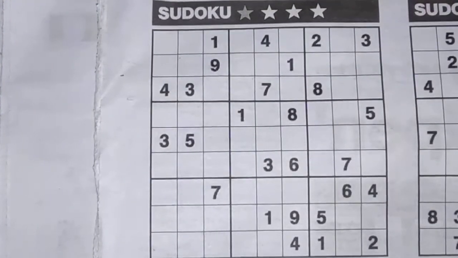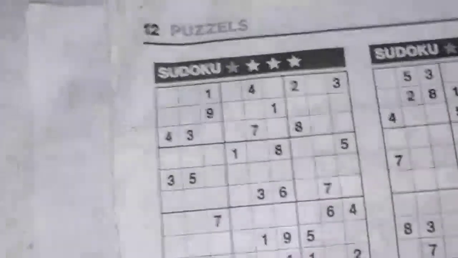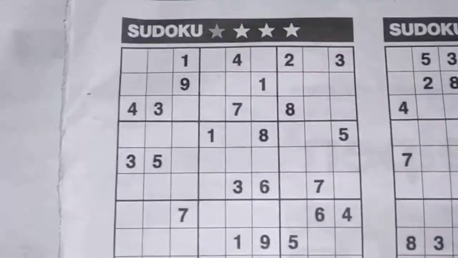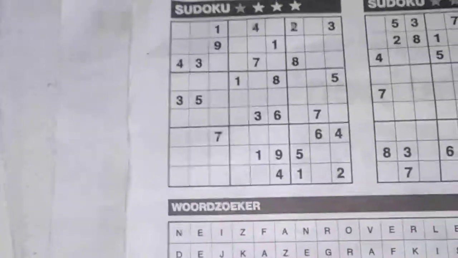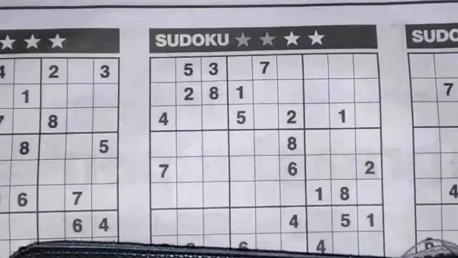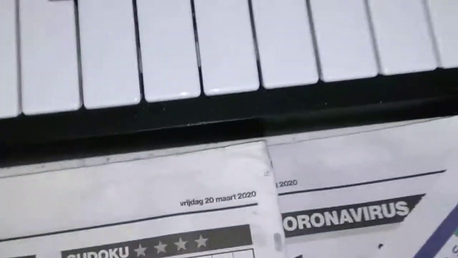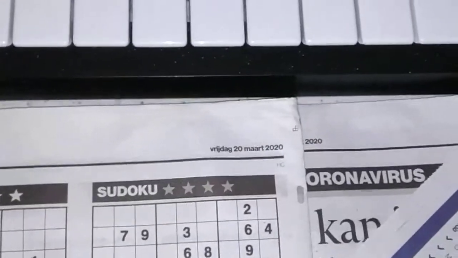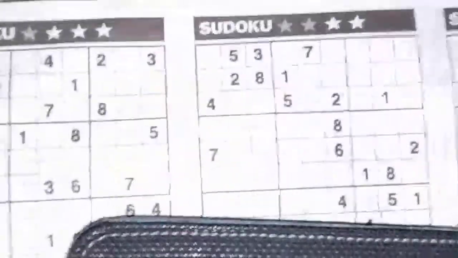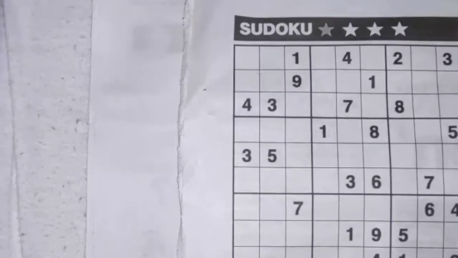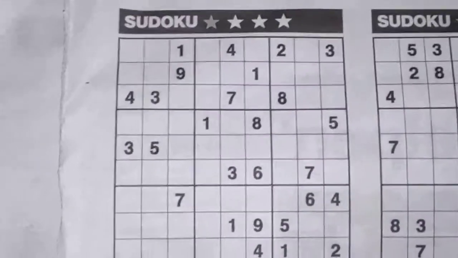There are 5 Sudokus: a 1-star Sudoku, 2 stars, a 4-star Sudoku, a tectonic and a binary Sudoku. And this is the newspaper of Friday, March 20, 2020. So let's get started with the first Sudoku, a 1-star Sudoku.